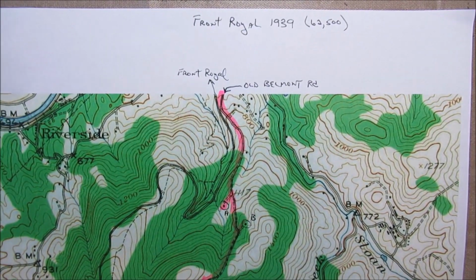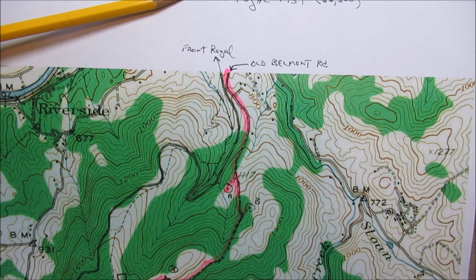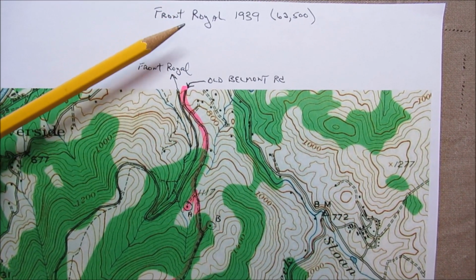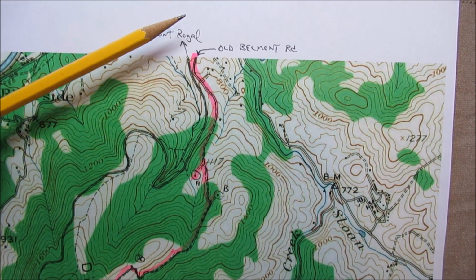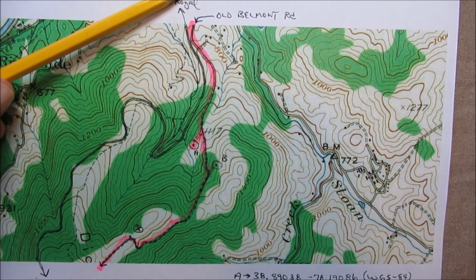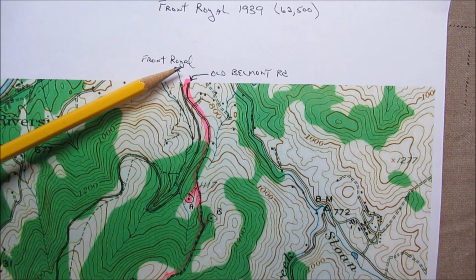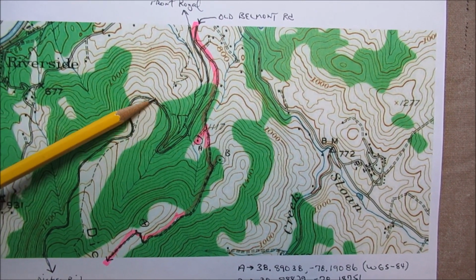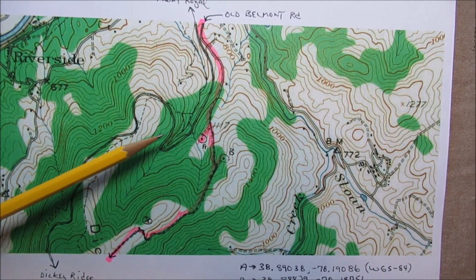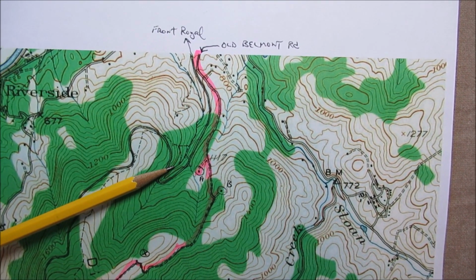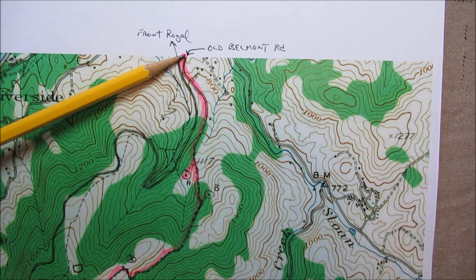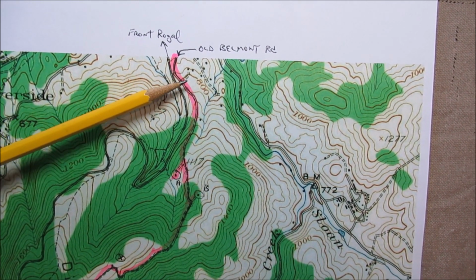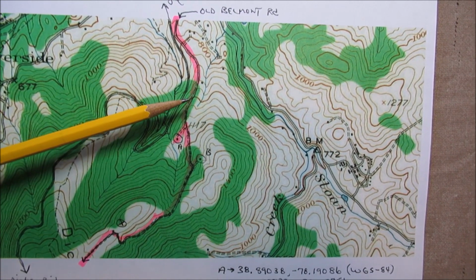This is the same area in 1939. Now 1939 was after the park was formed. The park was formed around 1935. And Front Royal is up here, and this black line is Skyline Drive coming up the side of the mountain. But before the park was formed, there was no Skyline Drive, and before then, the road that took you up the side of the mountain was called Old Belmont Road, and I highlighted it here in pink.